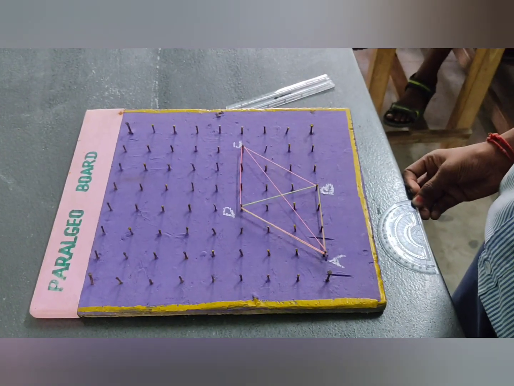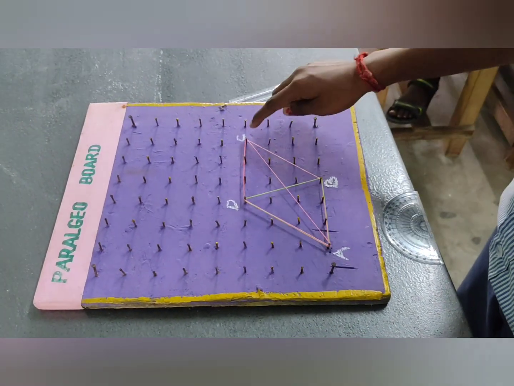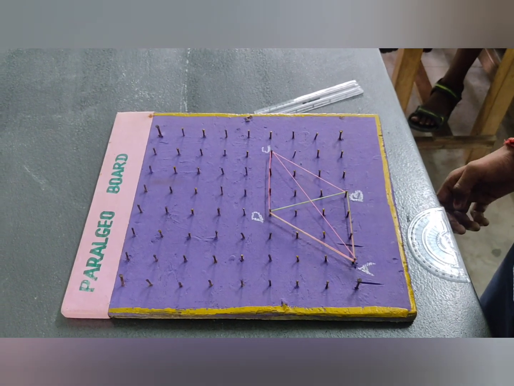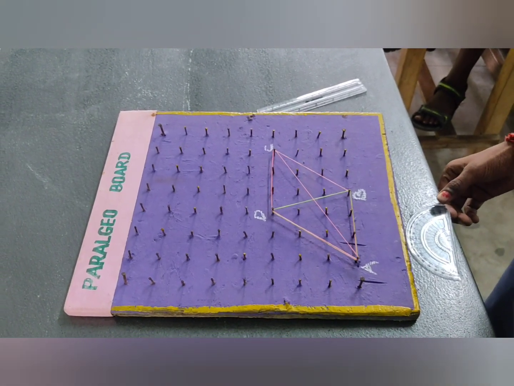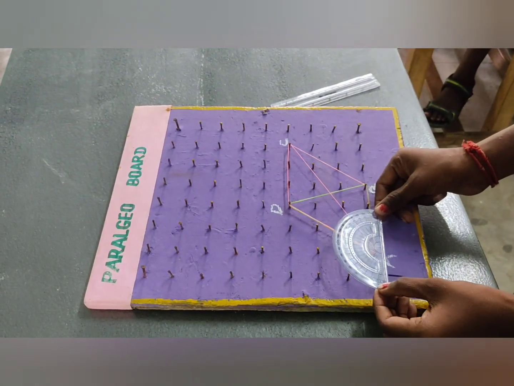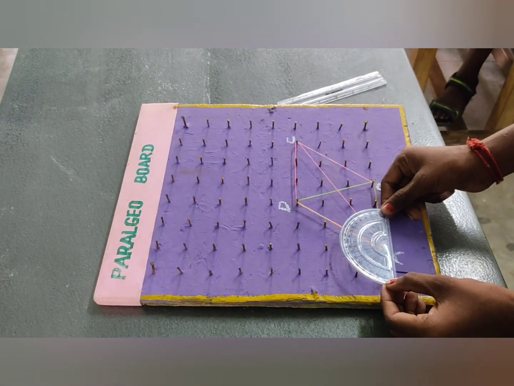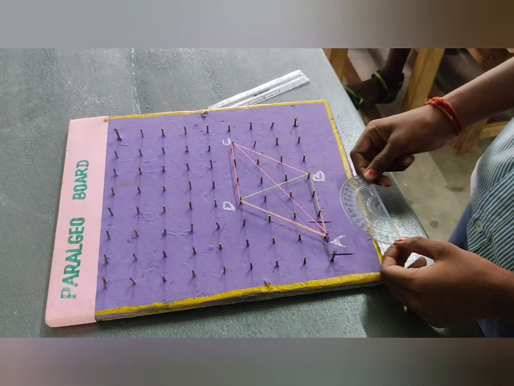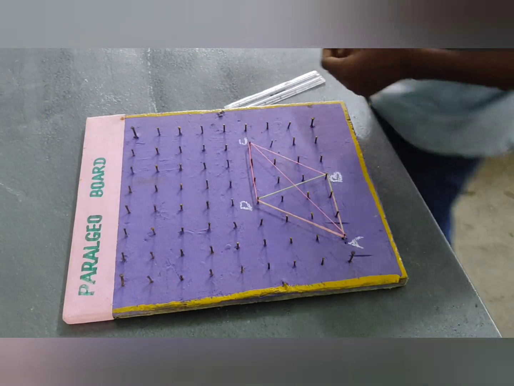What is the opposite angle for A? C. What is the opposite angle for B? D. Okay. Now measure it. Angle A comes as 60 degree. Now check angle C.